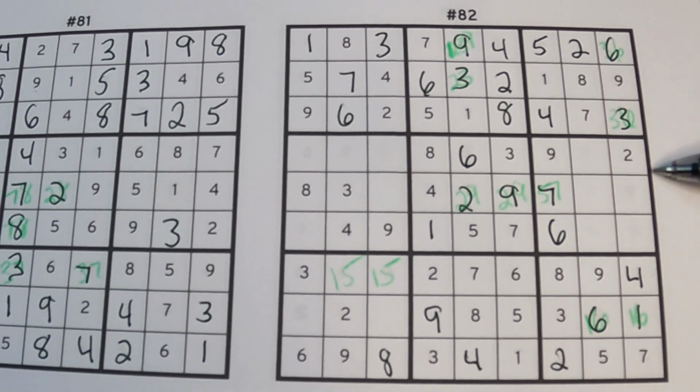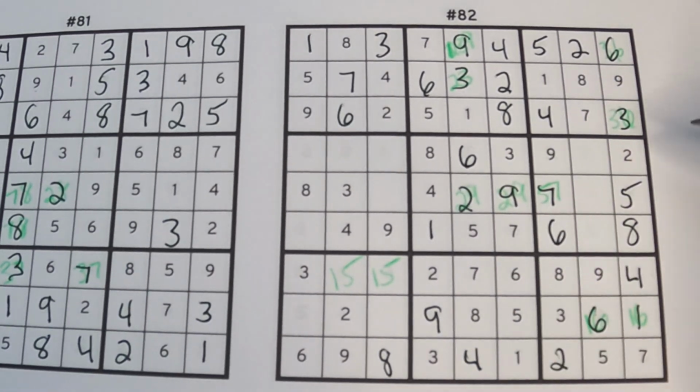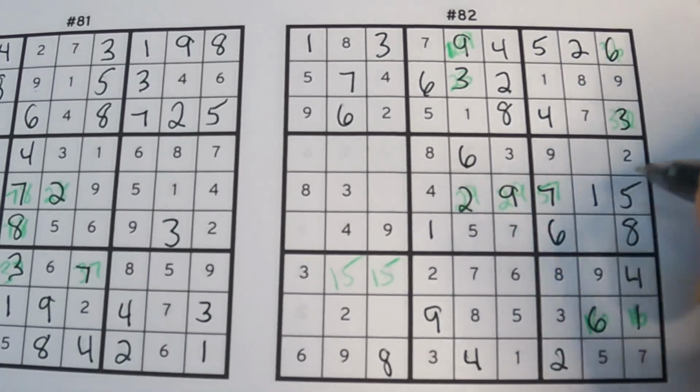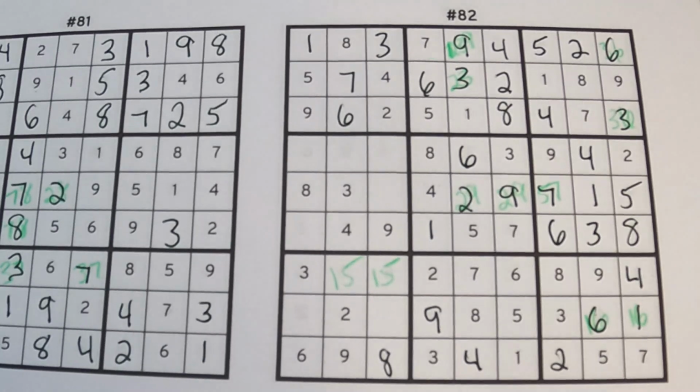For this column now, we're missing 5 and 8. We've got a 5 here, so 8, 5. For this box now, we're missing 1, 3, and 4. We've got 3 and 4 here, so this is our 1, 4 here, so 3, 4.